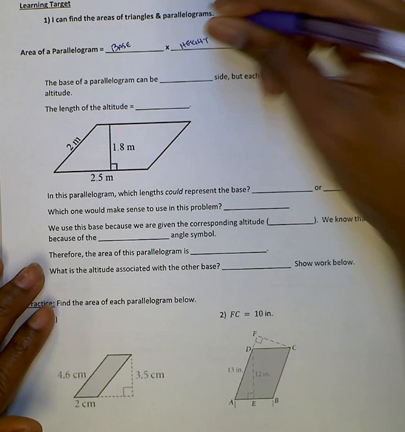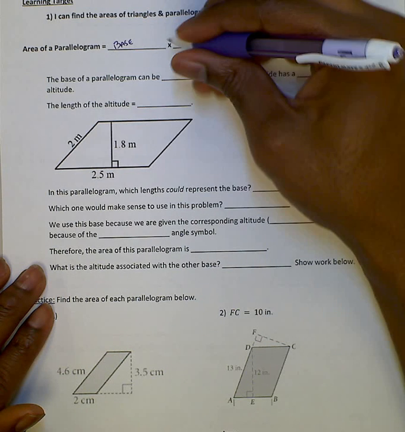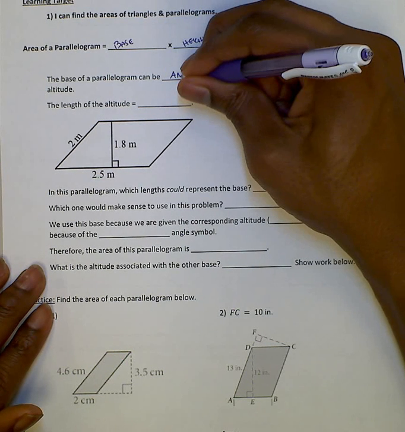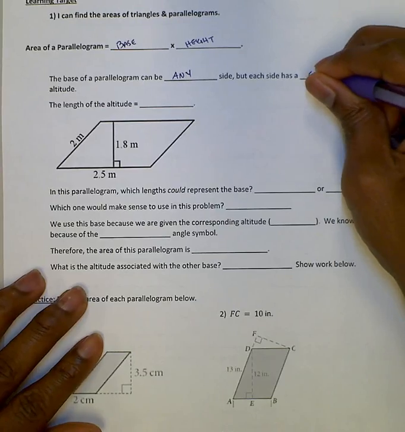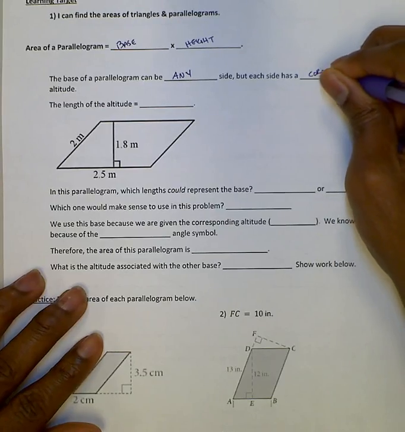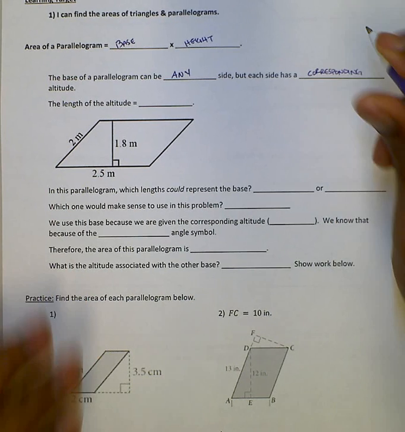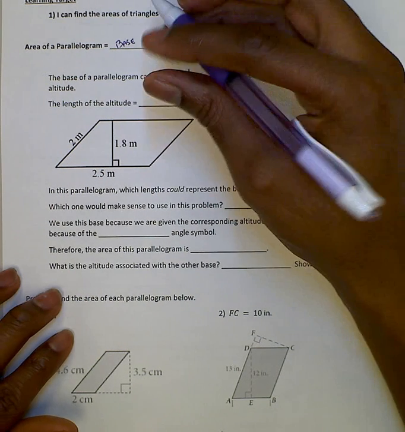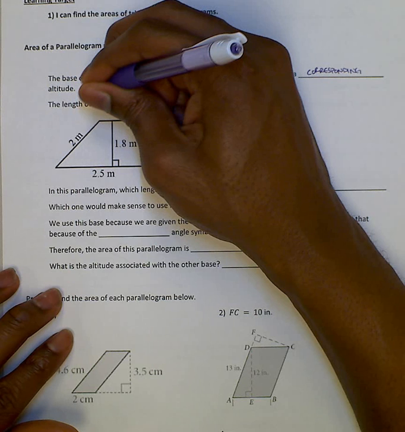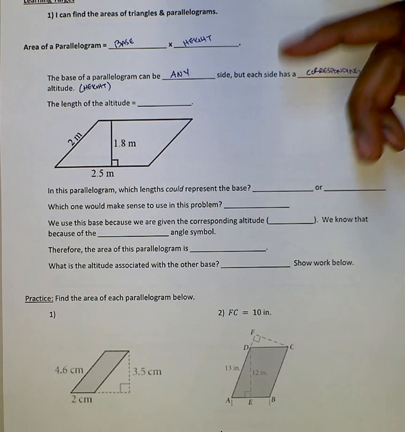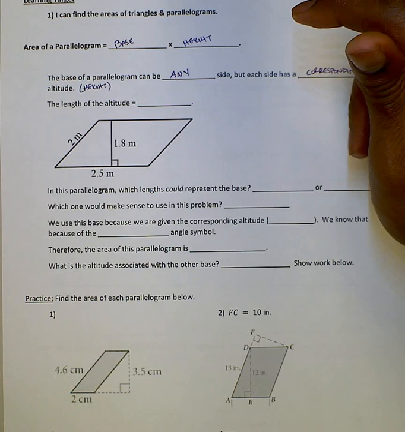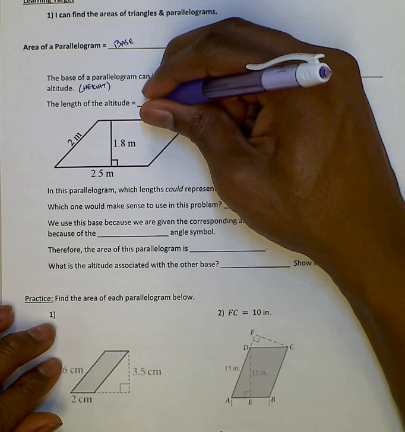The base of a parallelogram can be any side, but each side has a corresponding altitude. Typically with these problems, the altitude is just the height. So any side can be a base, and any altitude is its height. The length of the altitude is its height.